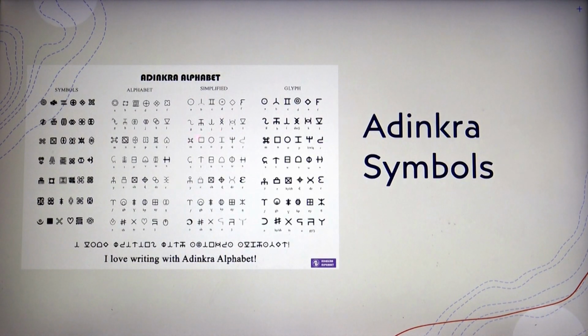So this is a map showing the Adinkra symbols and the Adinkra alphabet. You have the symbol from which the alphabet was derived, and then you have the basic Adinkra alphabet, the simplified or standard Adinkra alphabet, and then also the final glyph.